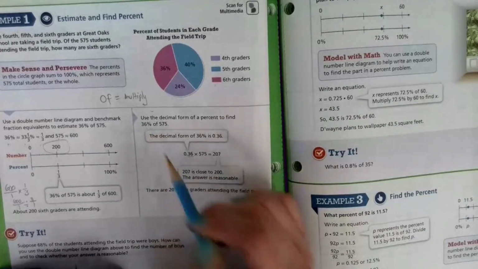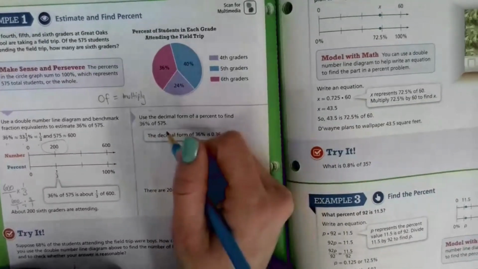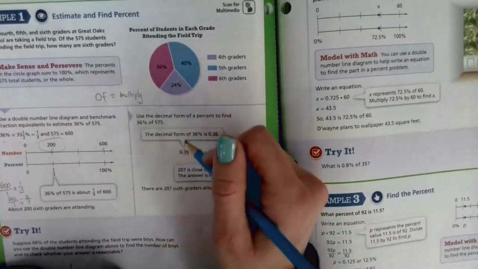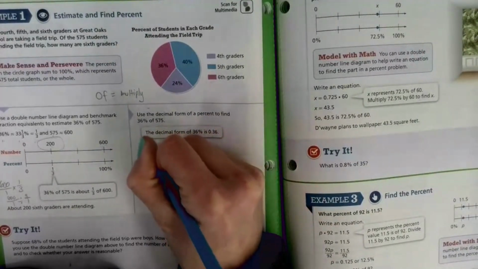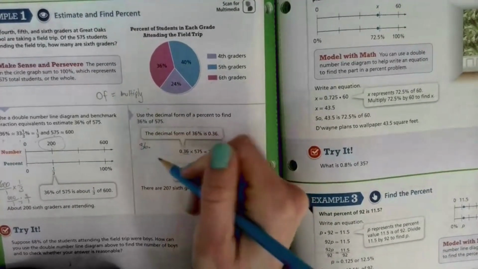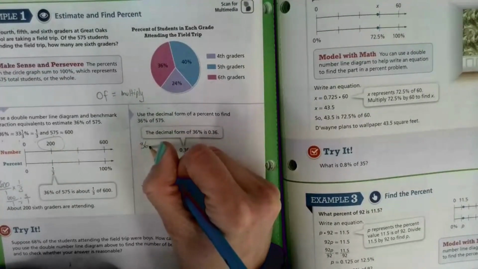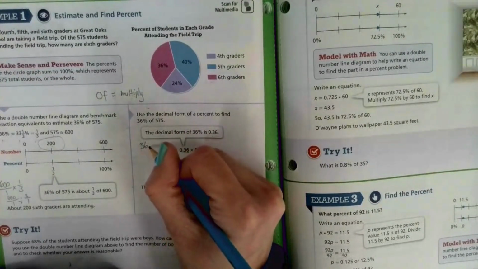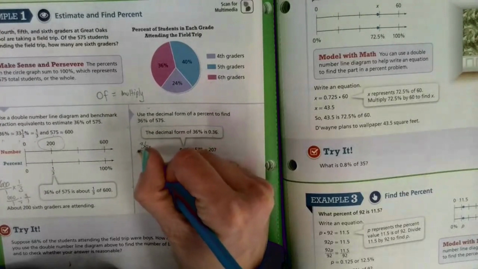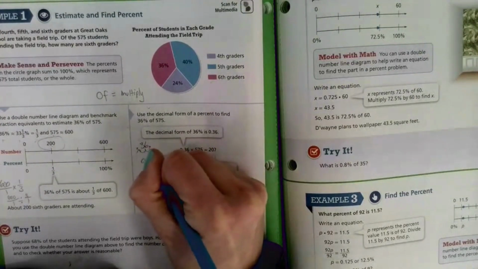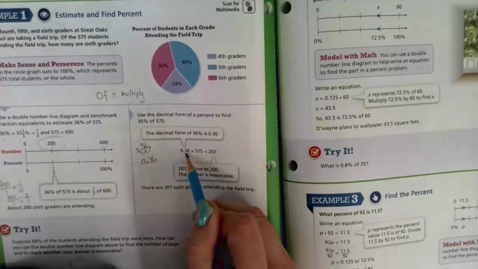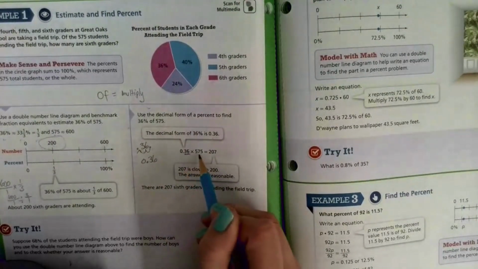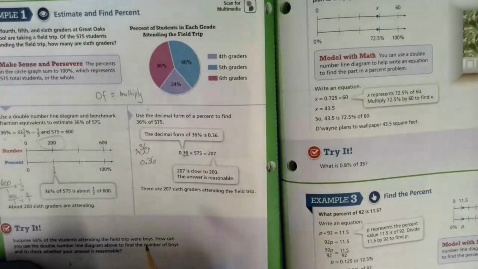We learned last lesson and last week that if we take our percent, 36, and divide by 100, or move our decimal twice, that gives us our decimal number. Now I know it's going to be 36 hundredths of 575, or 36 hundredths times 575.